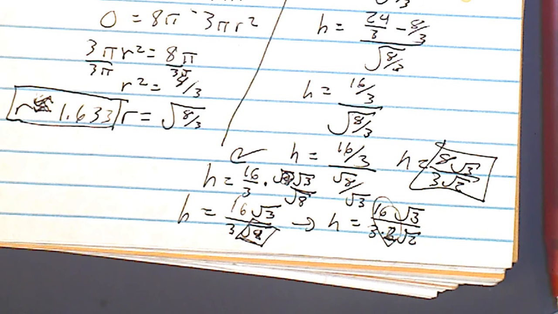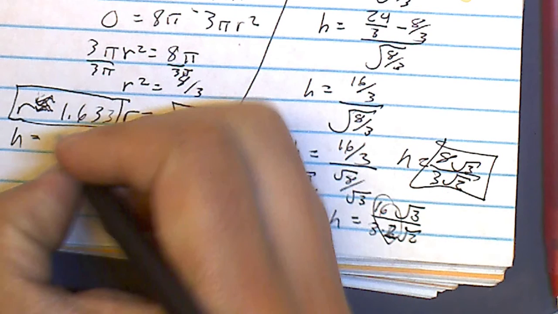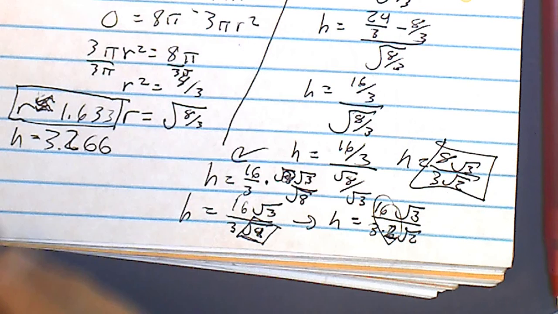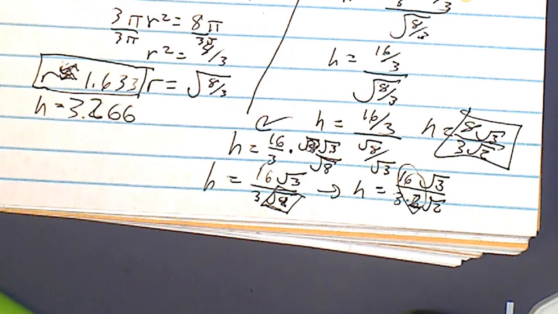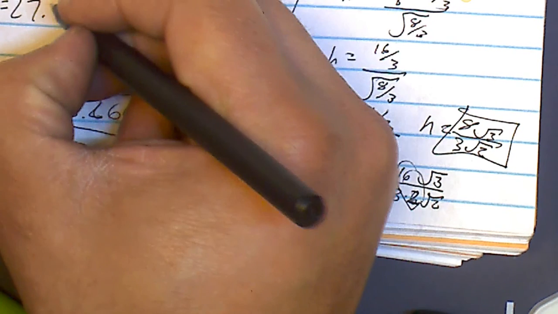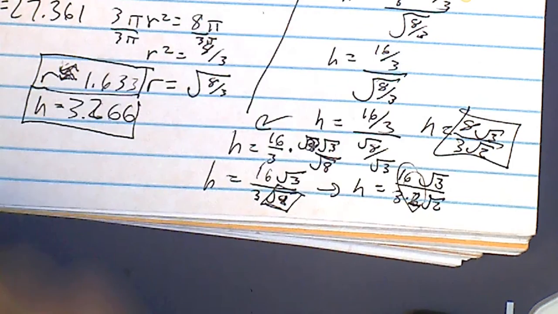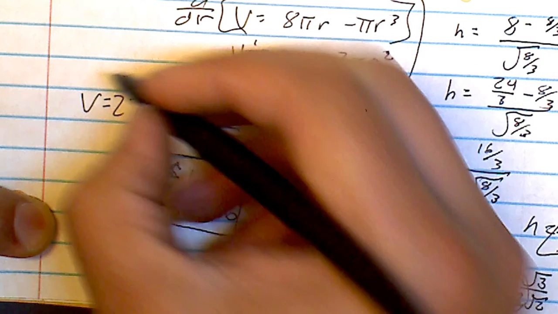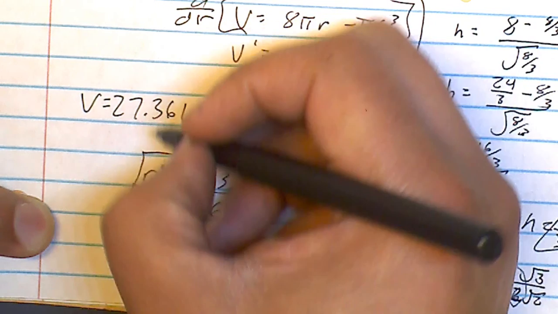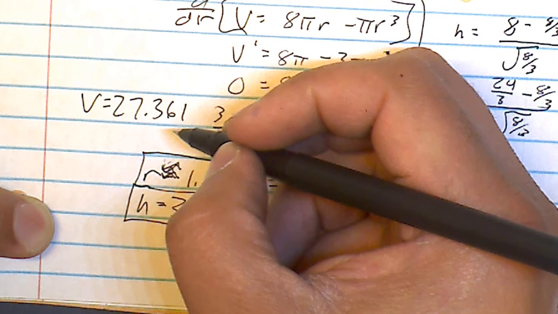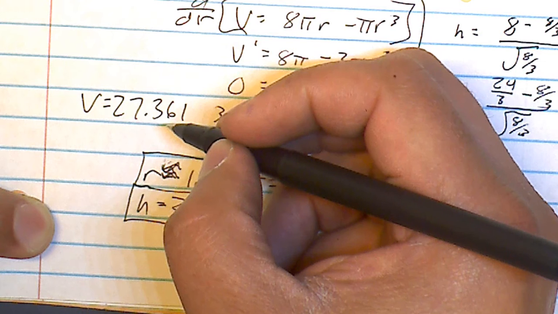So what is H in decimal form? 3.266. Okay, I'll go with that. And so what's your volume? 27.361. I got 7.4467. All that times pi should be, yeah? Oh, I put the pi in there. That's okay.